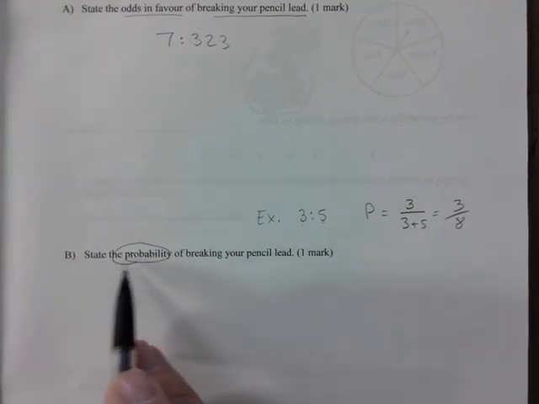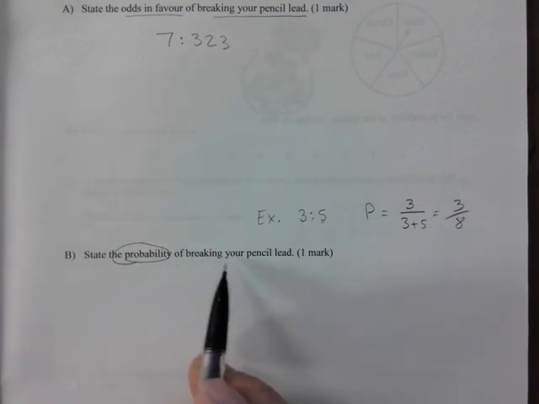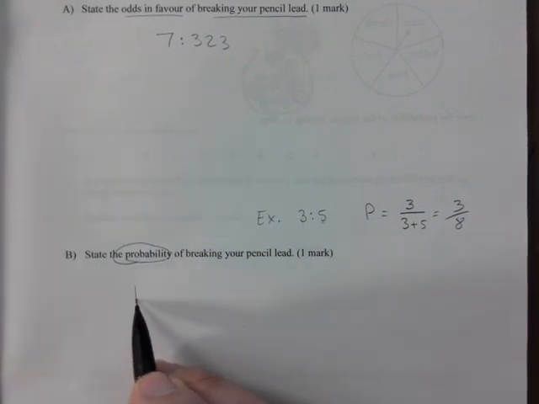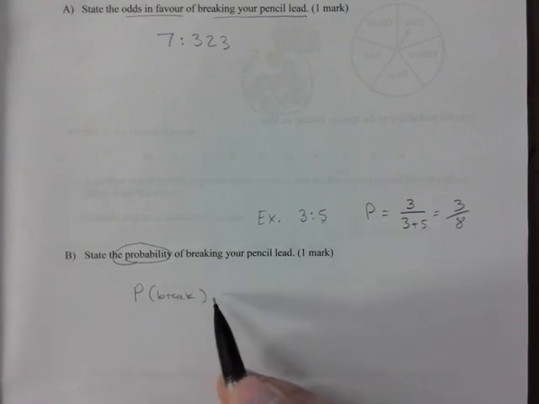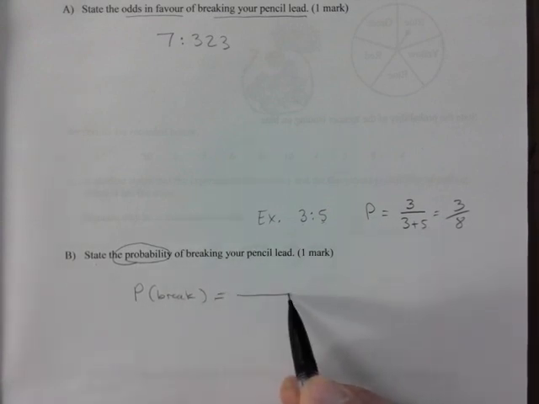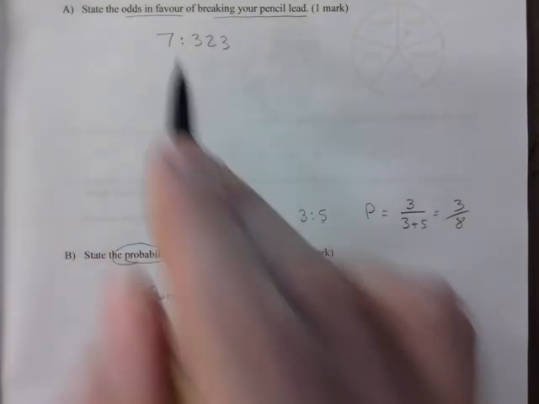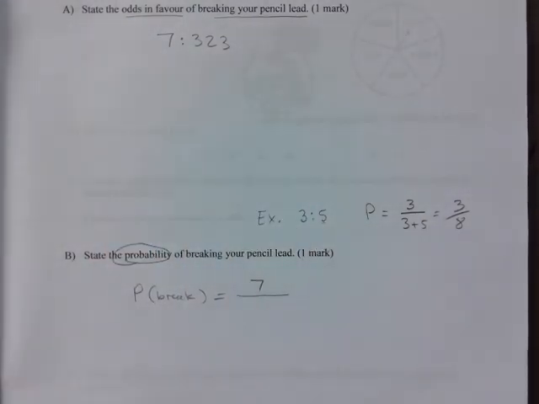Yes. State the probability of breaking your pencil. So probability of breaking, you don't have to have this part, by the way, but breaking is 7, correct? That is what we're after. And then down here will be 7 plus 323.